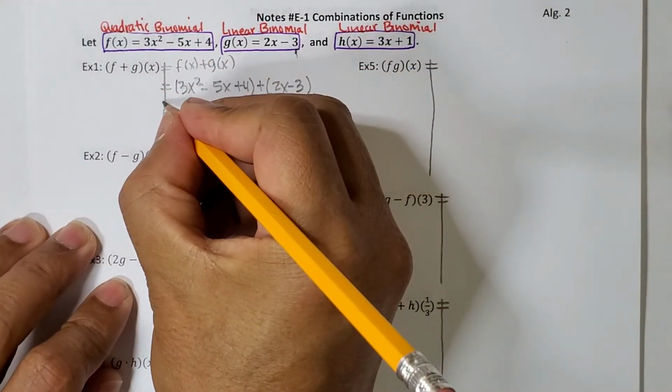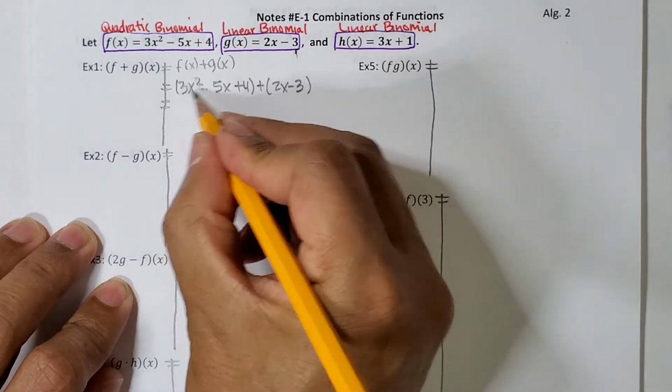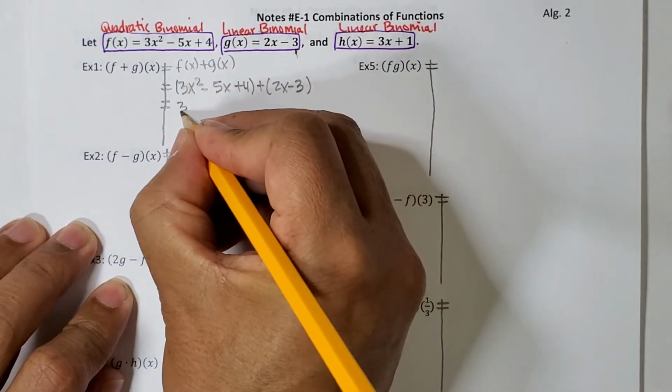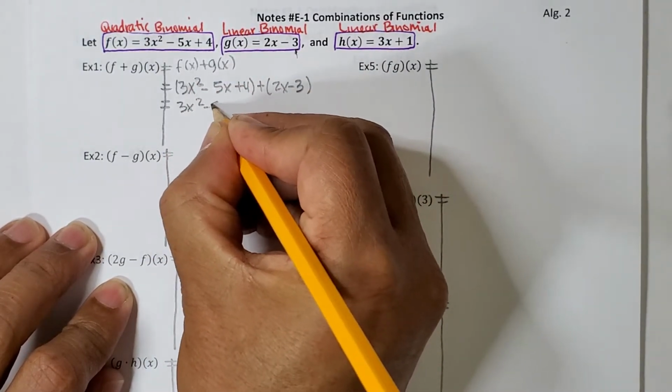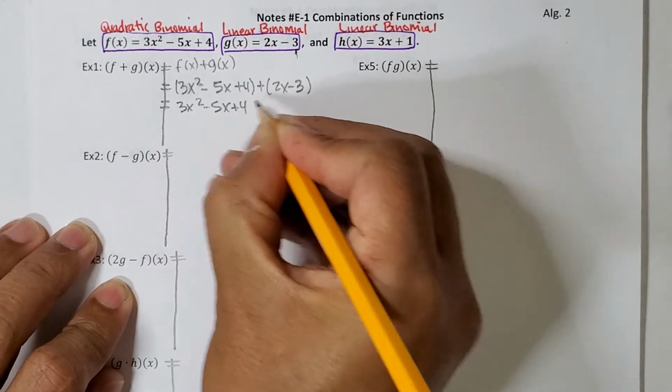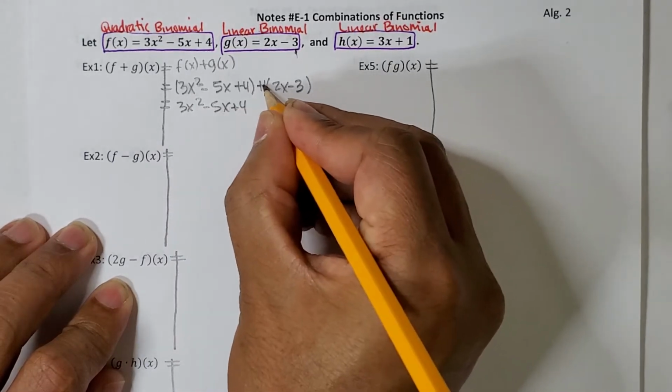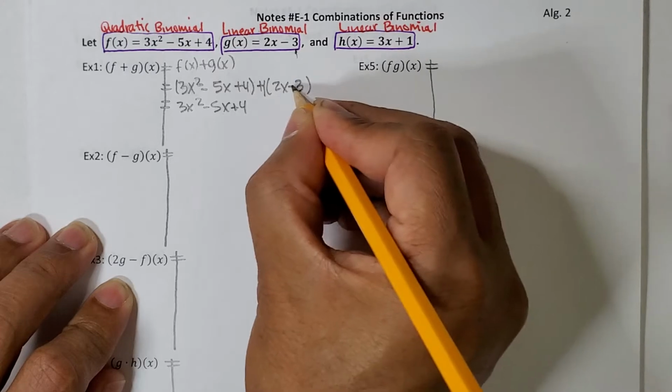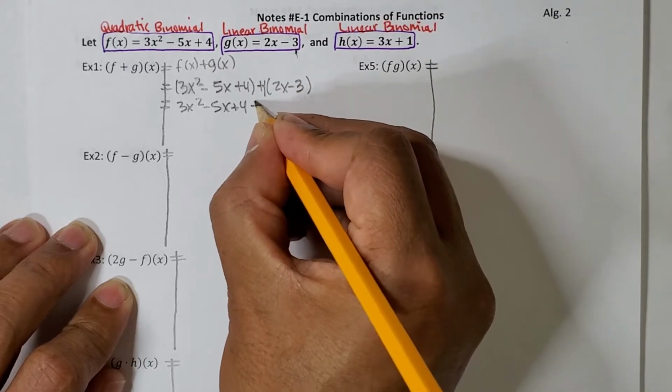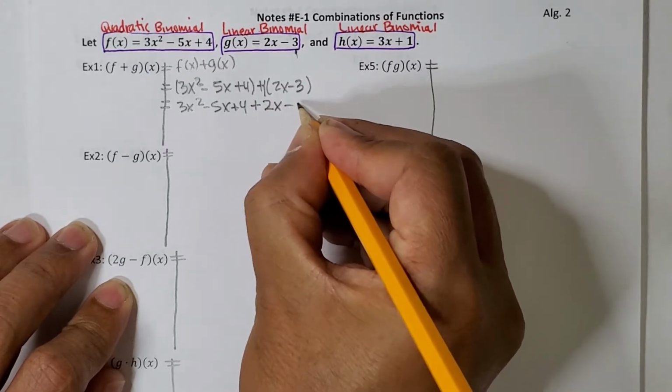Next, I'm going to remove the parentheses. So this will be 3x squared minus 5x plus 4. There's a 1 implied, but since it's positive, it's not going to affect anything inside the parentheses, so I'll just copy that as it is.